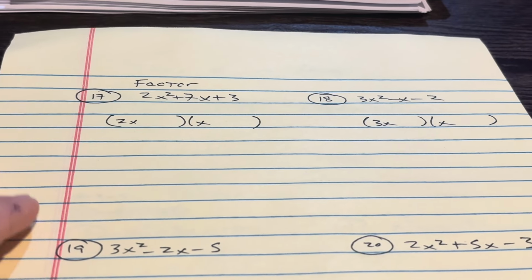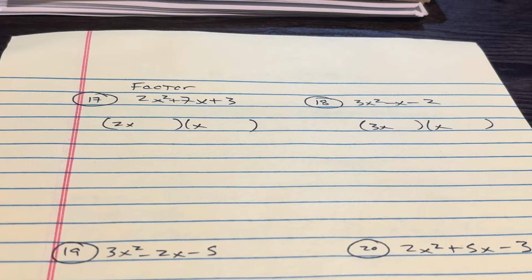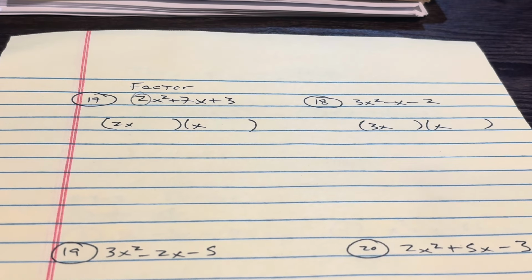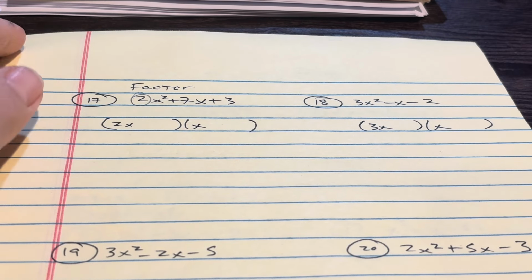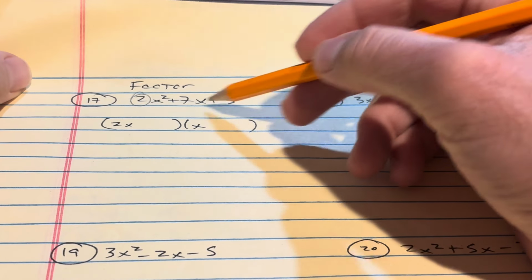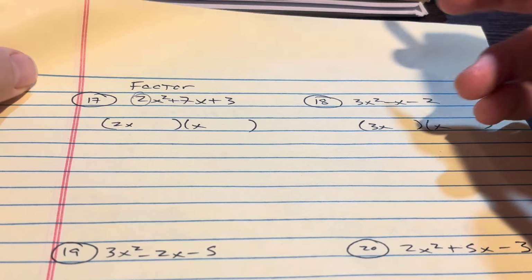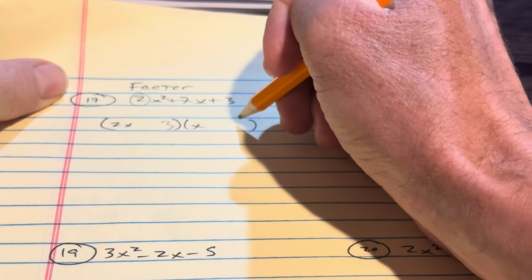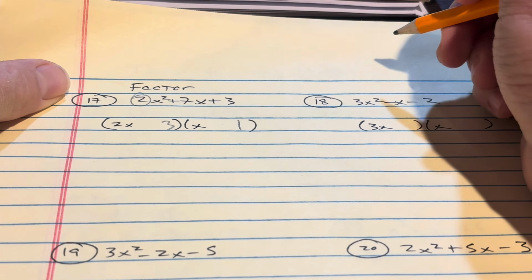Now number 17. All right, so we have to do a little guess and check because you have a 2x squared, a 3x squared. So that a value, in ax squared plus bx plus c, is not 1. So I recommend guess and check. Everything is positive here, so you're going to guess factors of 3. How do you get 3? 3 and 1. So here's the guessing part. Everything has to be positive.